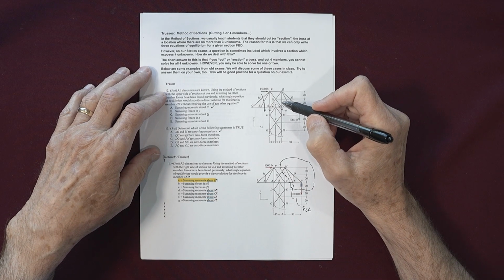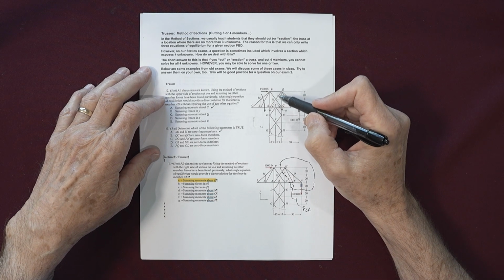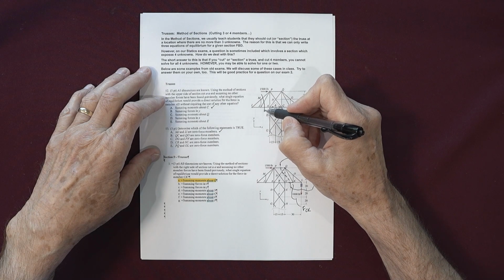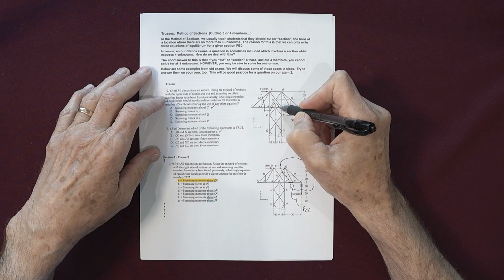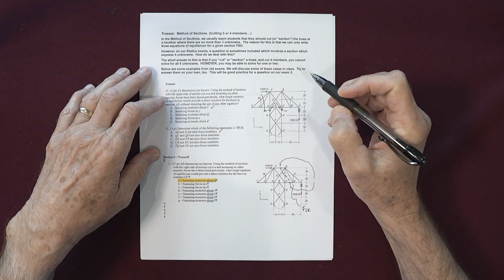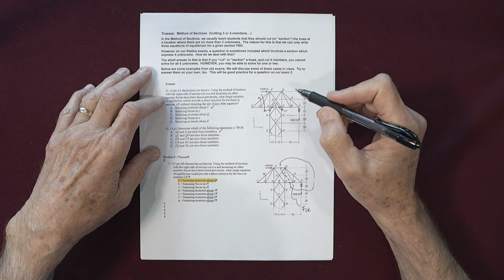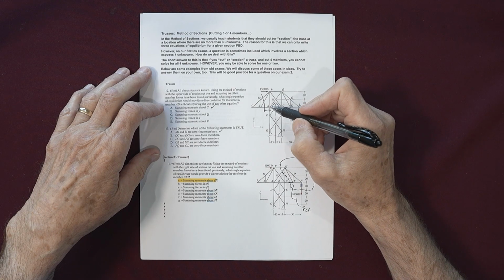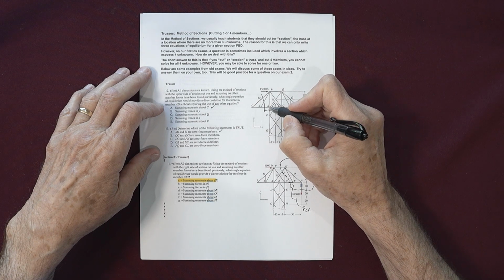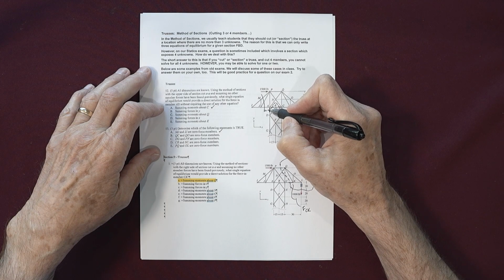And so that's how you would answer that question. This question here basically says, okay, what if you pass a section through here, which is legal, you can do that. The question is, can you find a force in AD, which is this guy right here?